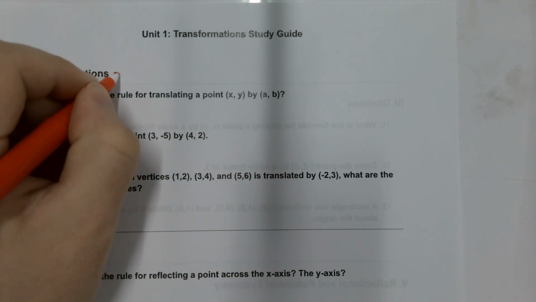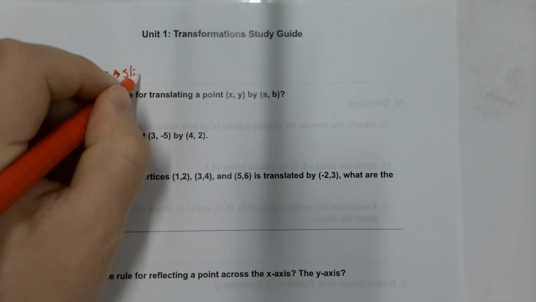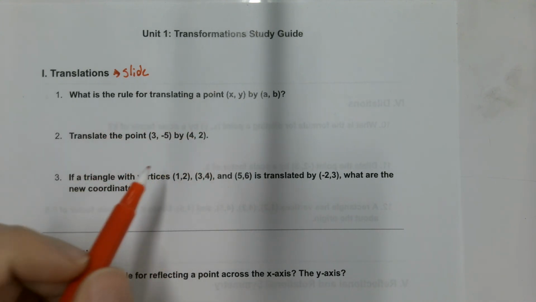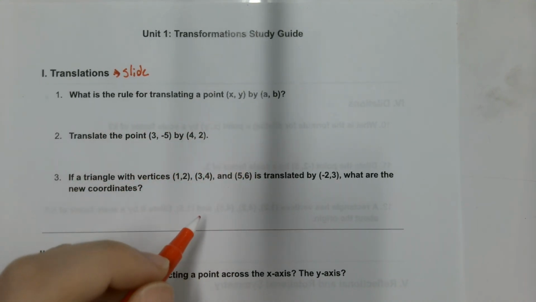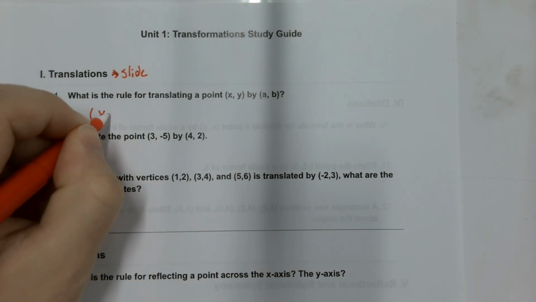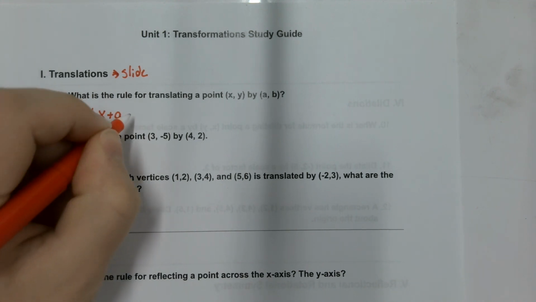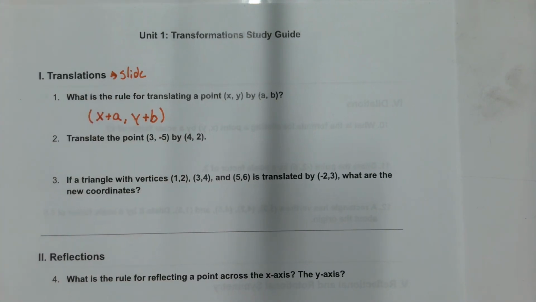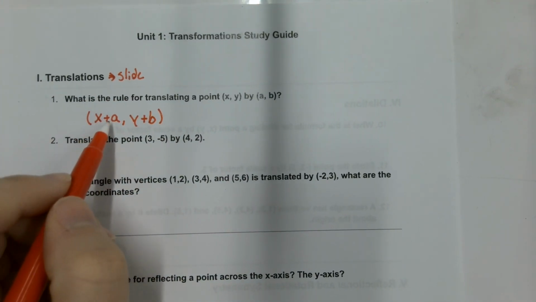So the first question is asking, what's the rule for translating a point x, y by a, b? Well, again, translations, just remember those are slides. So we're sliding a figure left, right, up, or down. So all that's going to be doing is adding or subtracting these values from the original x and y. So our rule would be x plus a, y plus b. Again, all that means is we would add the a value.